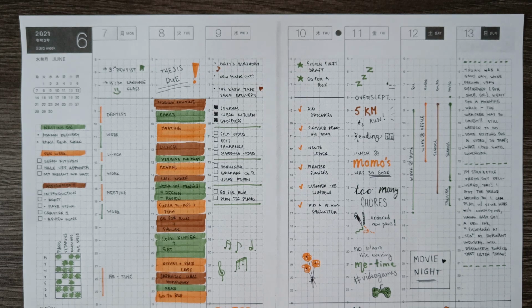And another note before we begin is that different planners and planner brands can have different designs for their weekly pages.